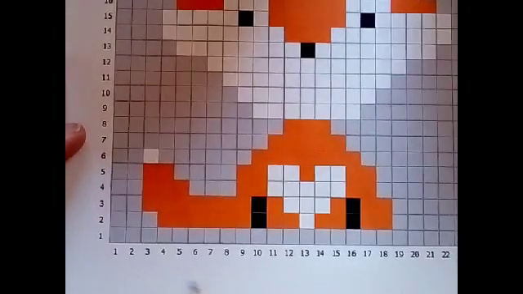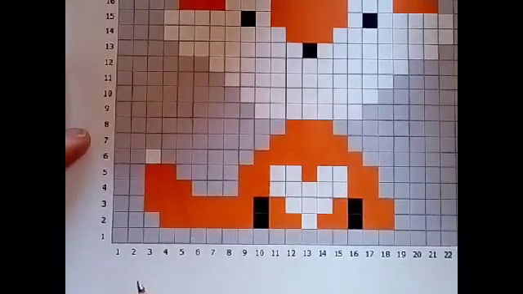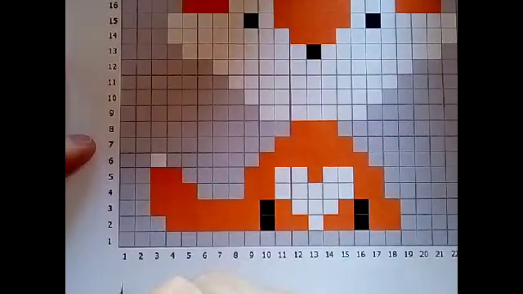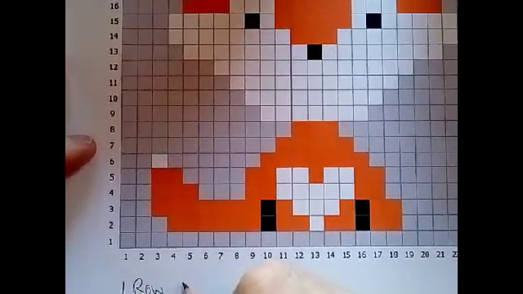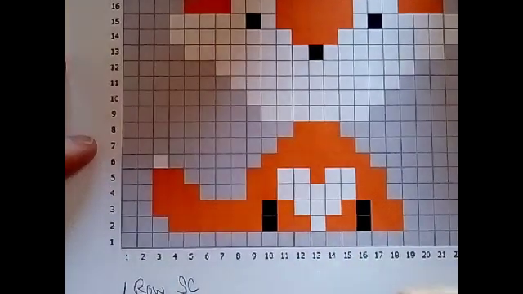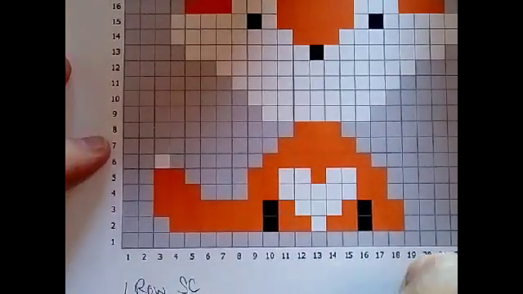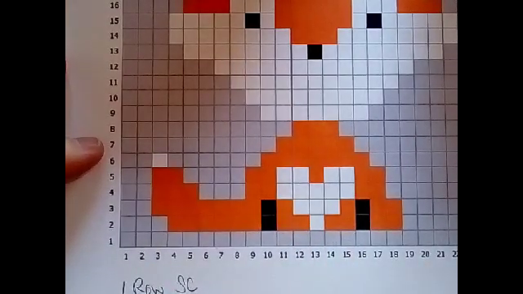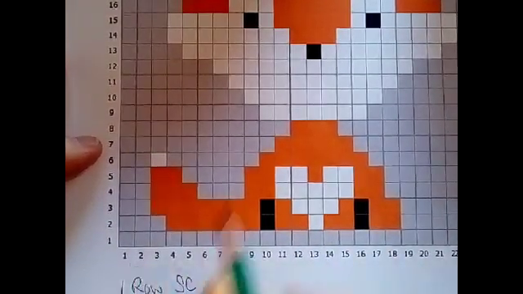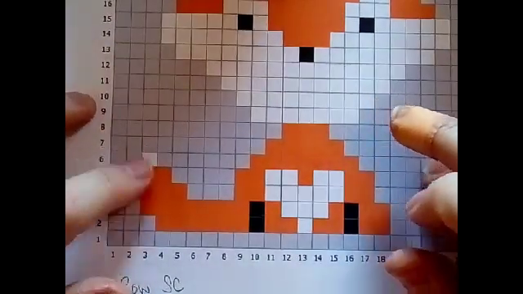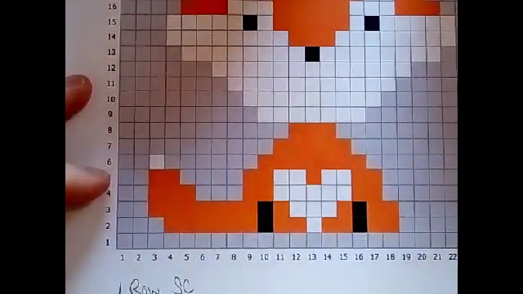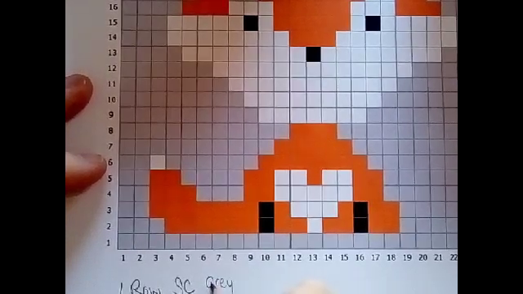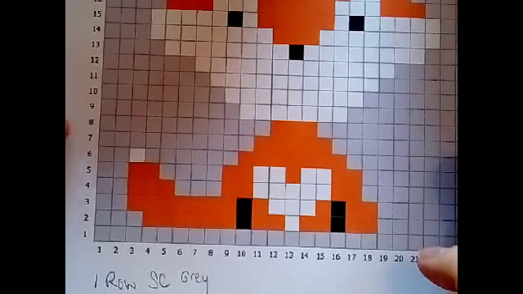And what you do is we make one row to start with, which doesn't count as your first row. We make one row of single crochet, so that's double crochet in the UK. We make one row of whatever your first row of your square is. Now I'm pretty much following the colours on this graph today. So my first row will be a single crochet row in grey.